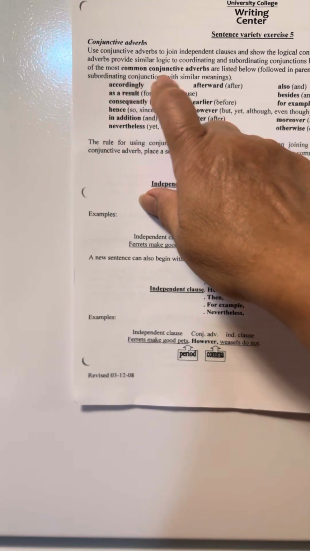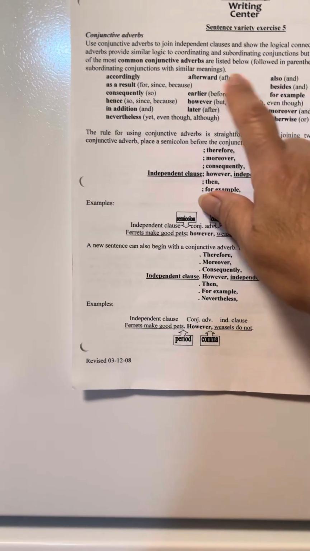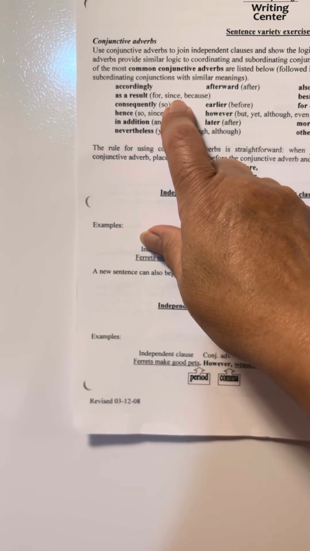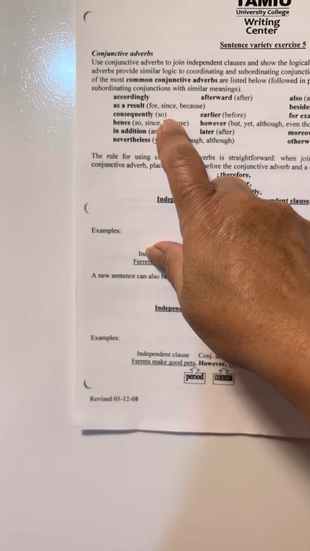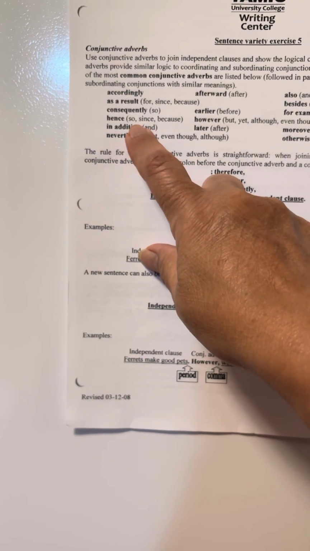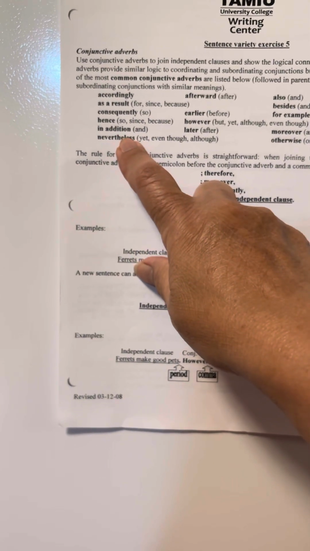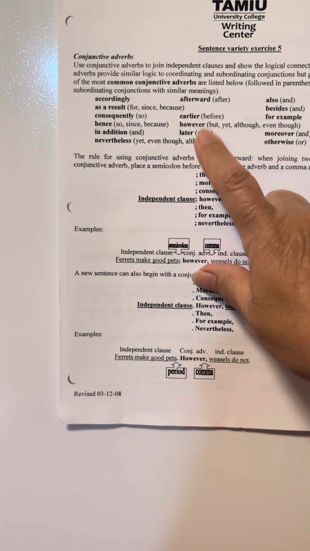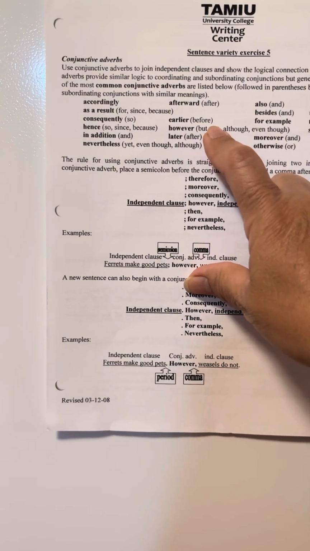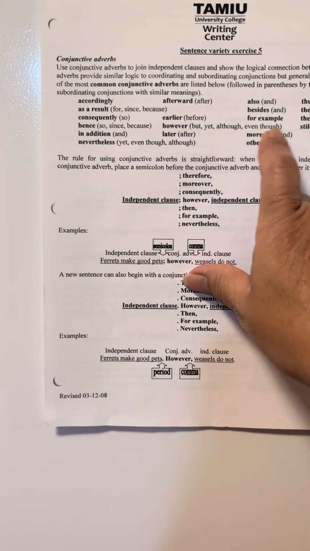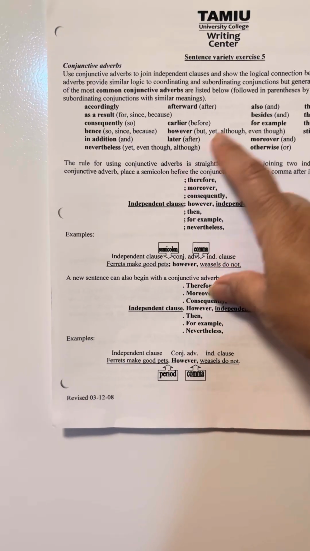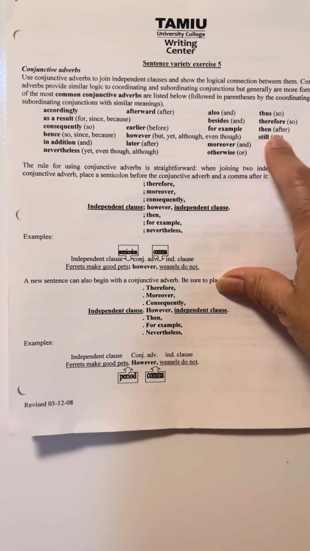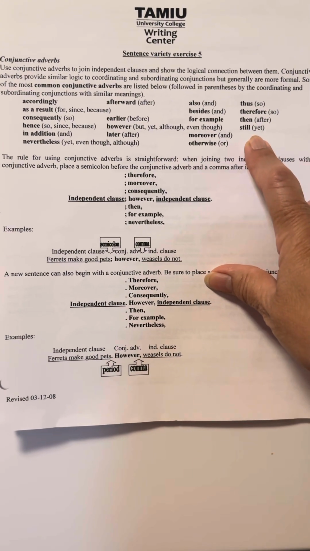Okay, some of the most common conjunctive adverbs are listed below, and it's important to become familiar with them. Accordingly, as a result, for, since, because, consequently, or so, hence, which means so, since, because. In addition, it could also be replaced with and, nevertheless, yet, even though, although, afterwards, after, earlier, before, however, but yet, although, even though, later, after, also, besides, for example, moreover, otherwise, thus, therefore, then, and still.